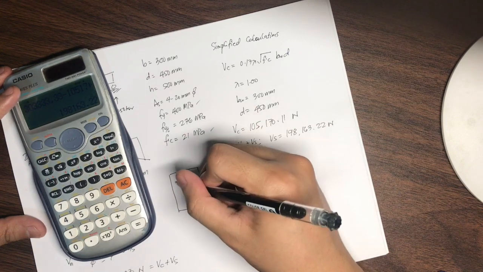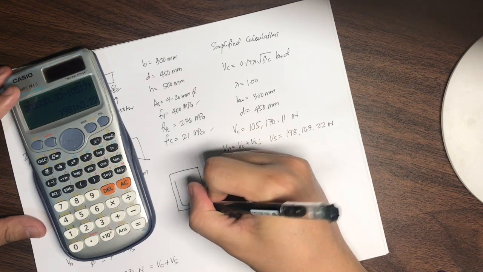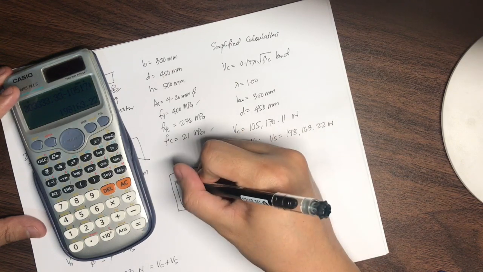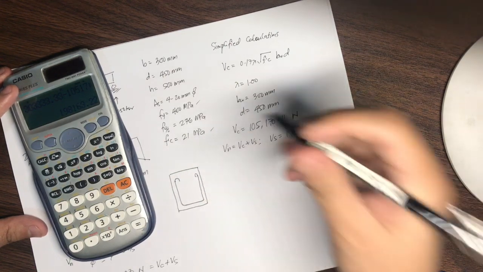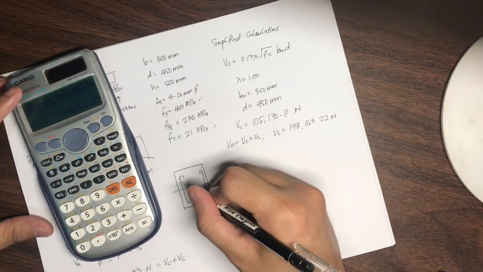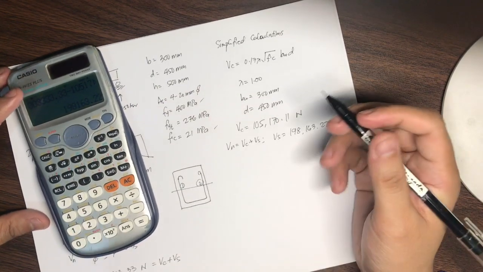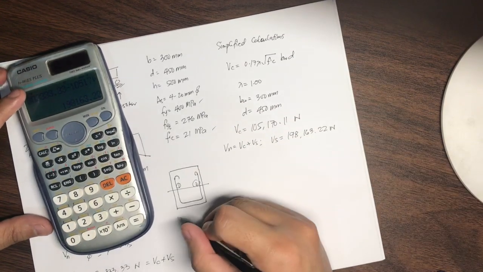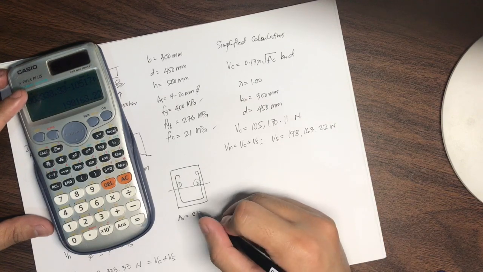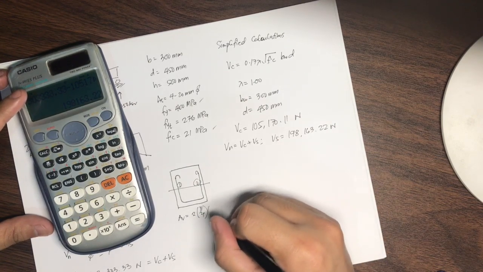Let's assume that we will have this type of section. Let's assume first that your stirrups is just a U section. So in that case, if we pass a cutting plane, we have here 1 and 2. Av here is just equal to 2 multiplied by pi over 4.